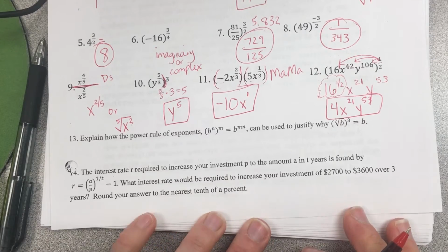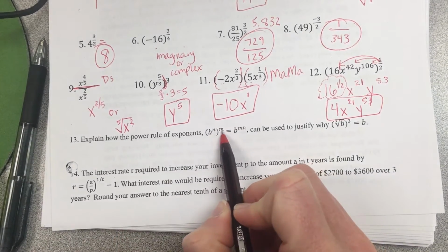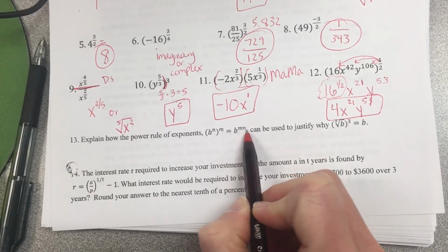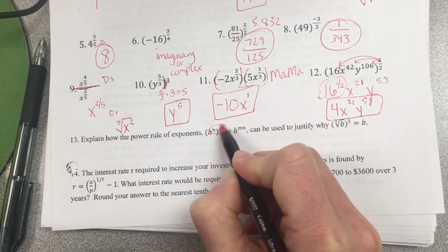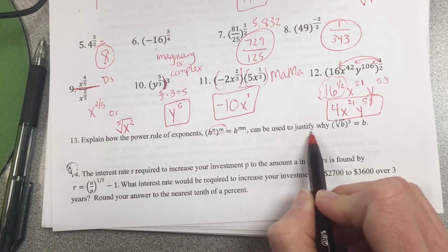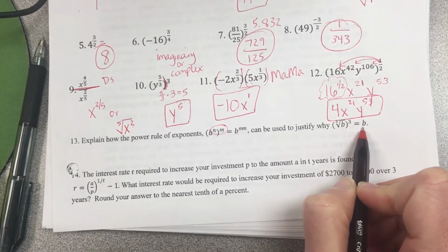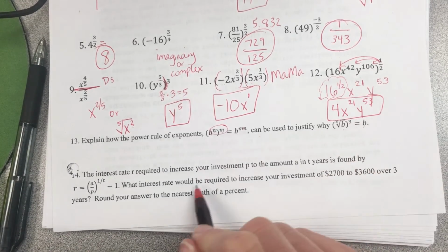All right, number 13, explain how the power rule of exponents, b in parentheses to the m power to the n, equals b to the mn. So basically what it's saying, when you have something like this, then you are multiplying. How can that be used to justify why the 3rd root of b to the 3rd power equals b? Pause the video and take a minute and think about it.